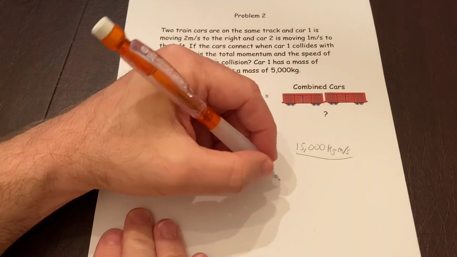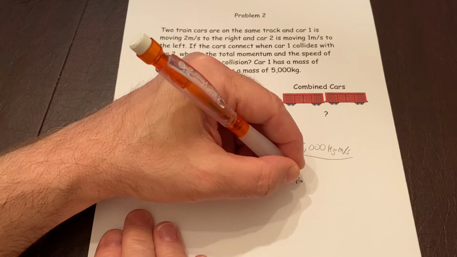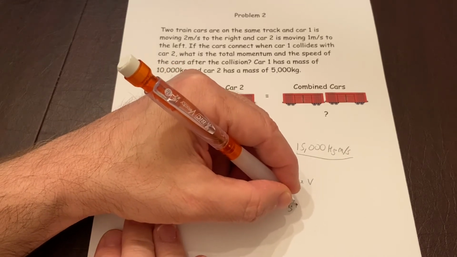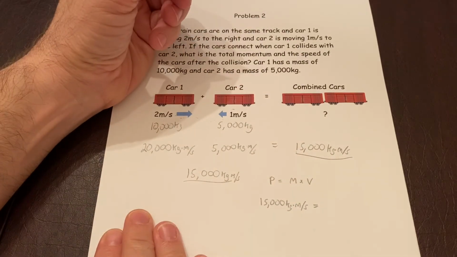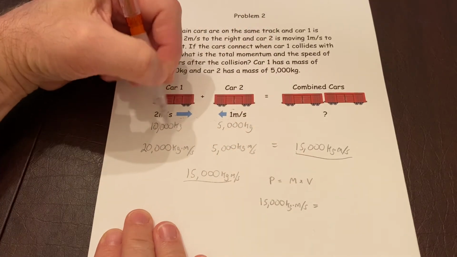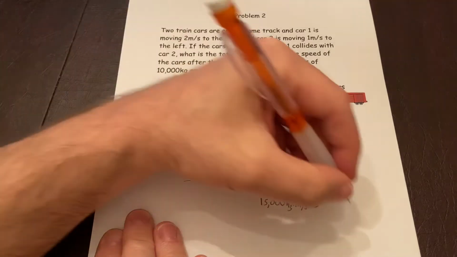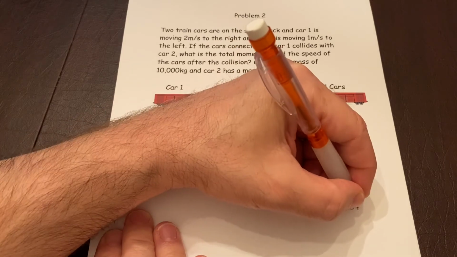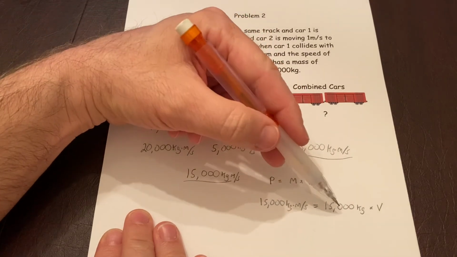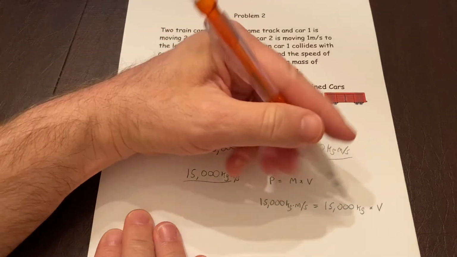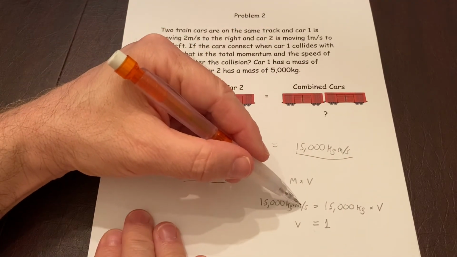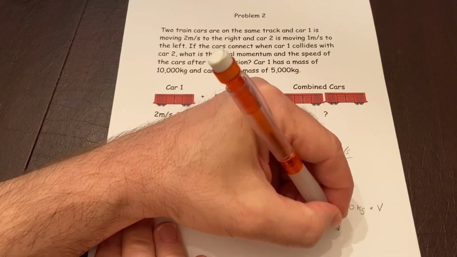So that's the momentum of the coupled cars. Now, how fast are they going? Again, use the momentum formula. P equals mv. And we know the momentum is 15,000 kilogram meters per second. And we know that that equals the velocity times the mass, which the mass of the combined cars is also 15,000, because you got 10,000 for that one and 5,000 for that one, times v. So, I know this is going to be really hard for you. What times 15,000 equals 15,000? Correct. The answer is 1. And kilogram meter per second divided by kilogram gives you meter per second.